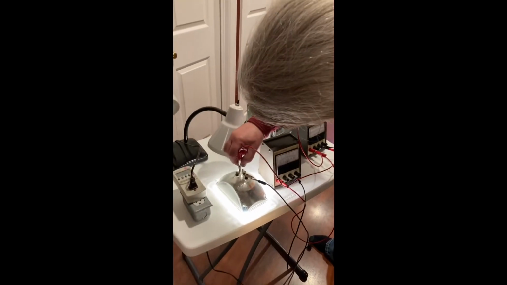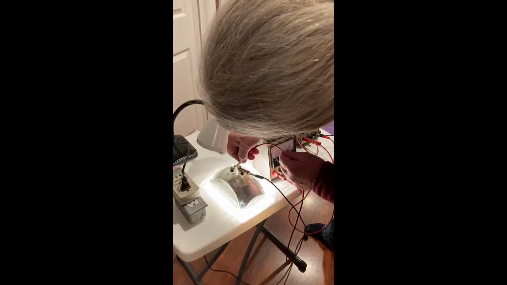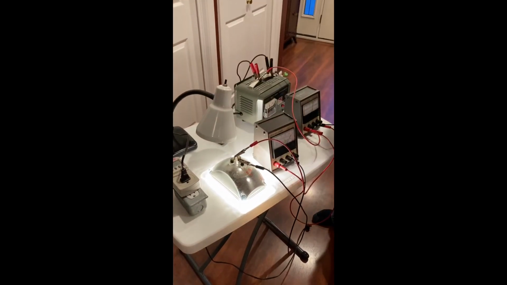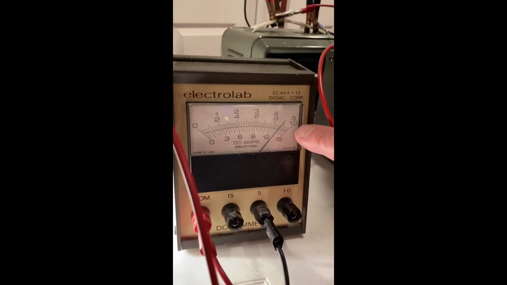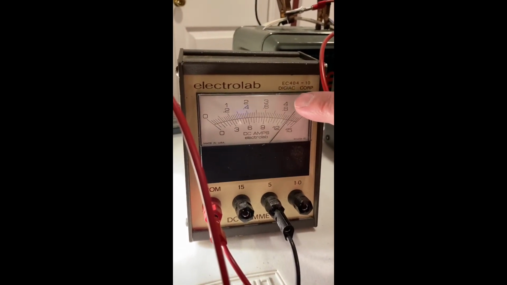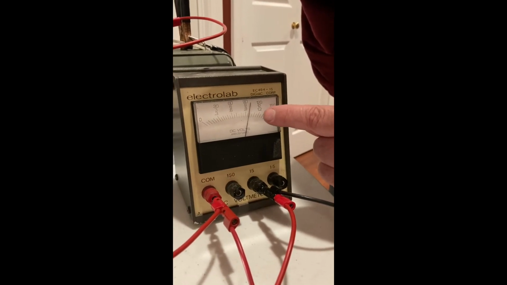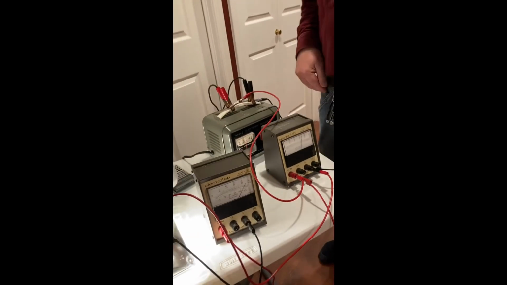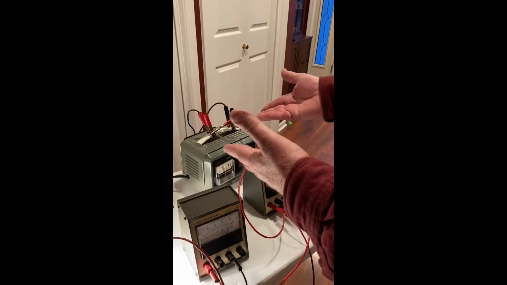If I hook to both of these simultaneously, which sometimes I can get the alligator clip to do, I now have both filaments hooked up simultaneously. I'm pulling almost 5 amps of current, 4.5 amps, but my voltage has dropped down to about 10. So I'm getting about 40 watts of power coming out of the power supply.